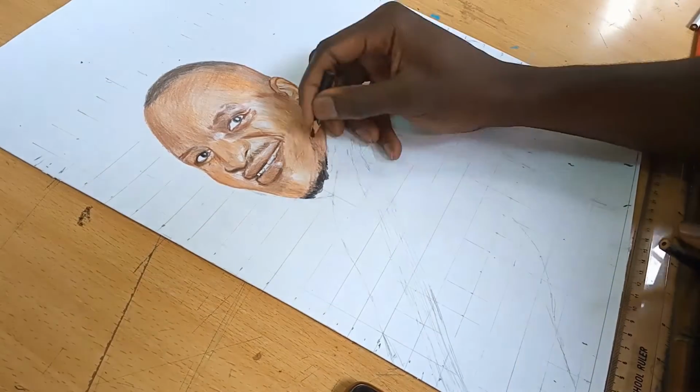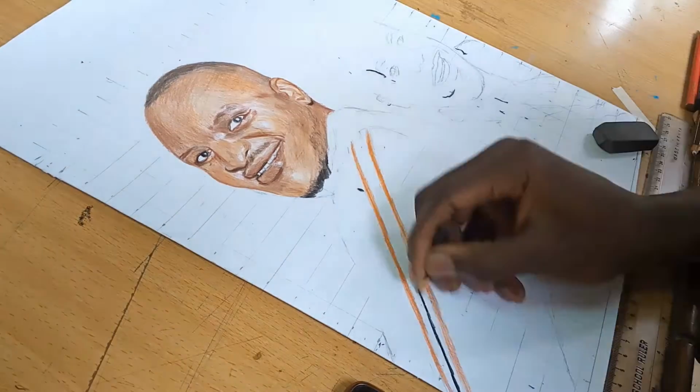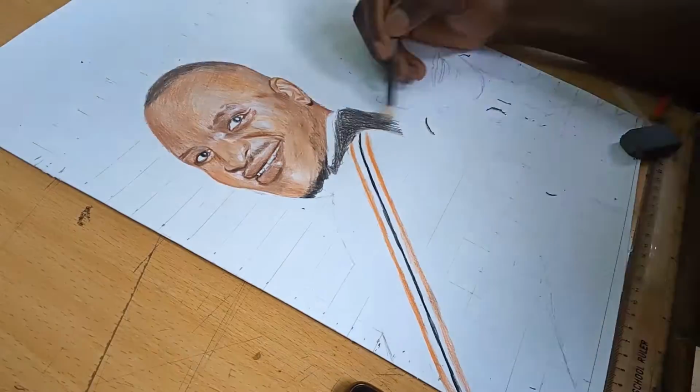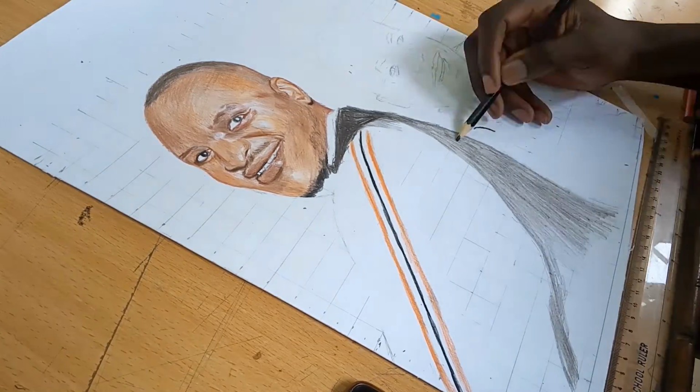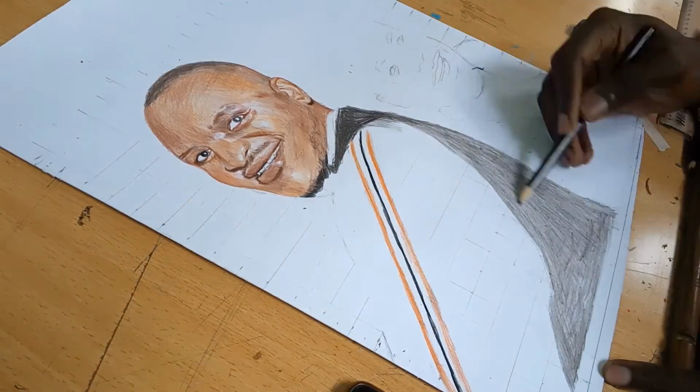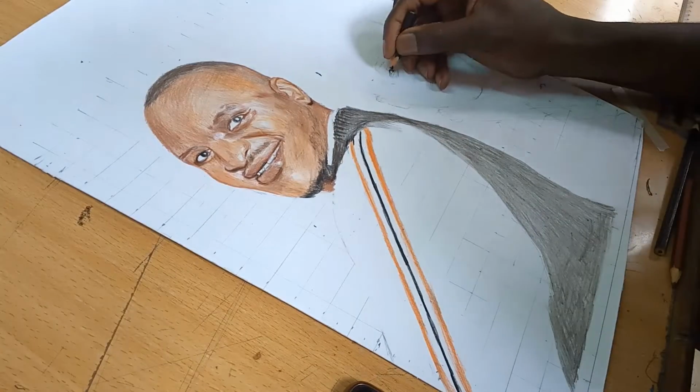Now after shading, the next step is adding the details or making the portrait look more realistic, and this is blending. Blending is the process of making the artwork look just realistic. So you start adding details of light and darkness to your artwork.